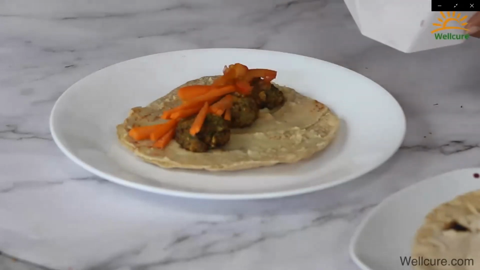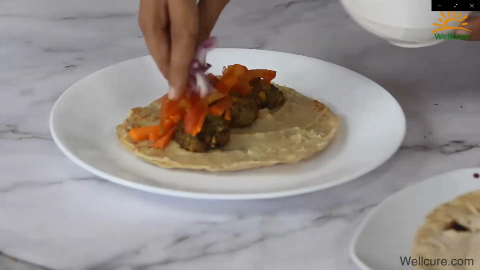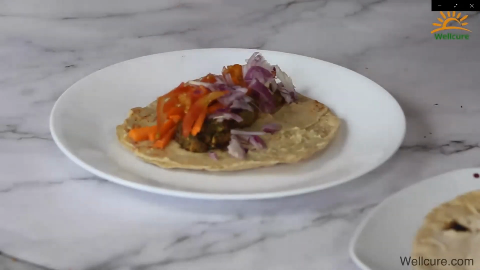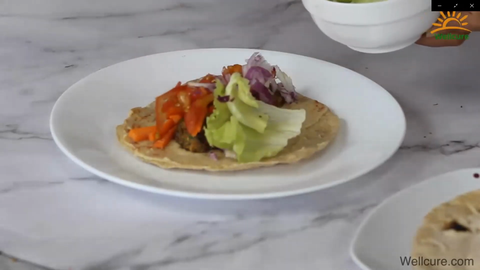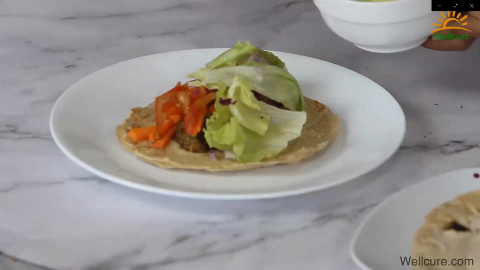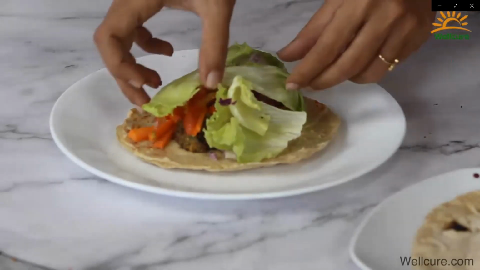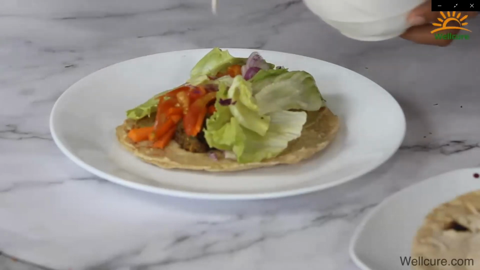Carrots, tomatoes, onion, lettuce, and we are going to drizzle some tahini.